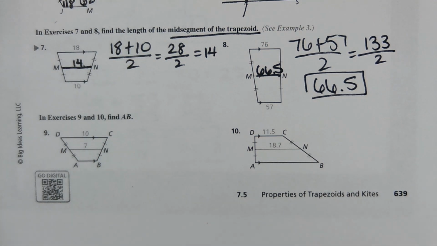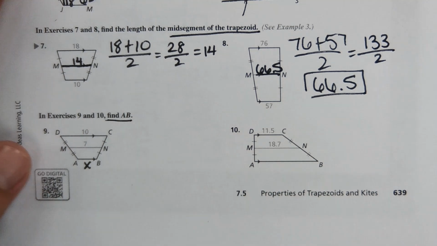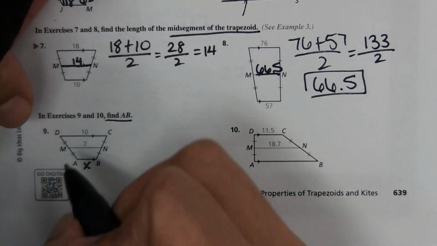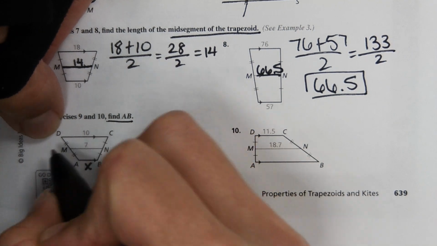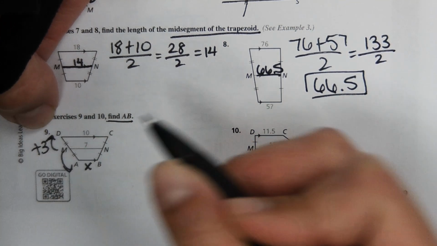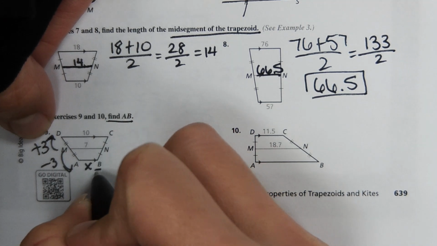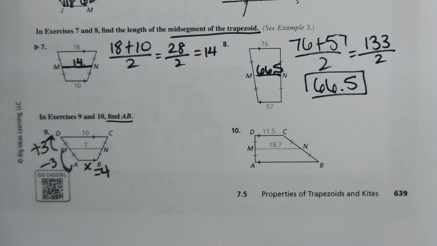Okay. Then number 9, it gives you the length of the midsegment. It wants you to find the length of AB right here. There are two ways you could do this. You could look at the difference between 7 and 10 right here. To go from 7 to 10, it's plus 3. And then you could subtract 3 to get this value. So 7 minus 3 would be 4. That's one way to do it.